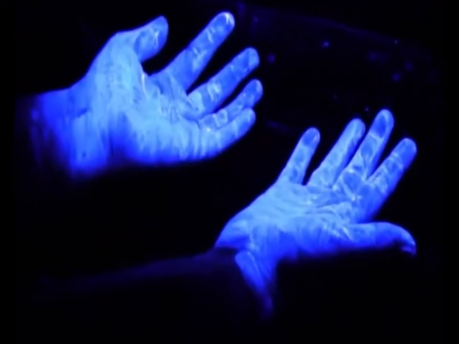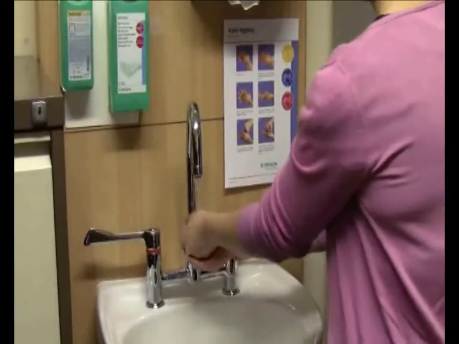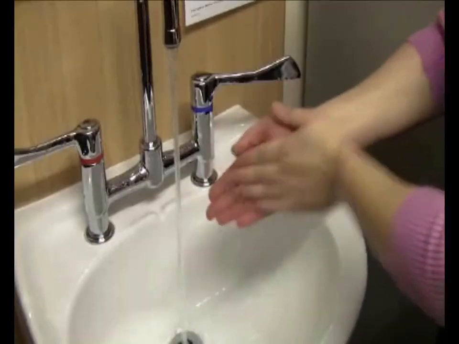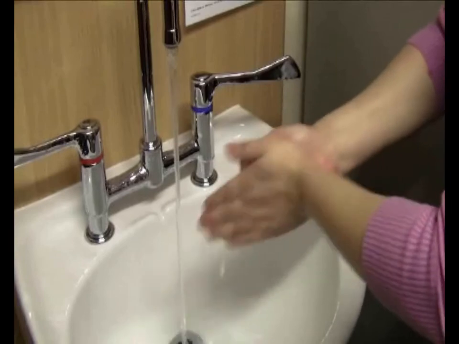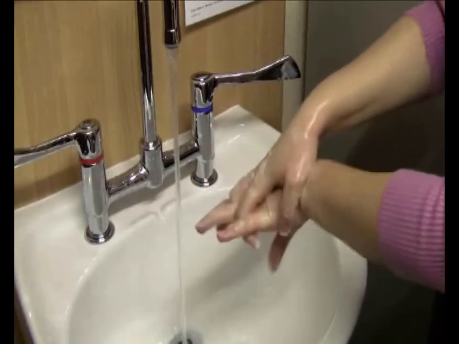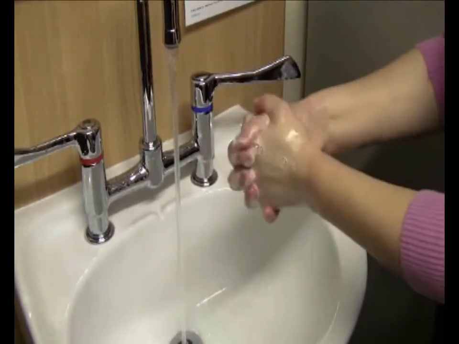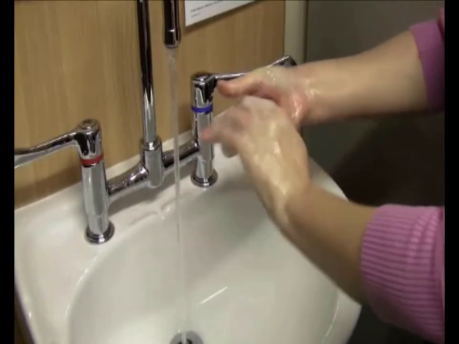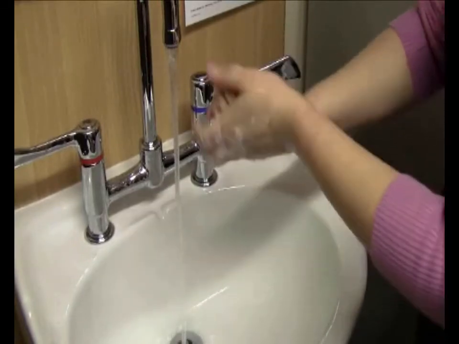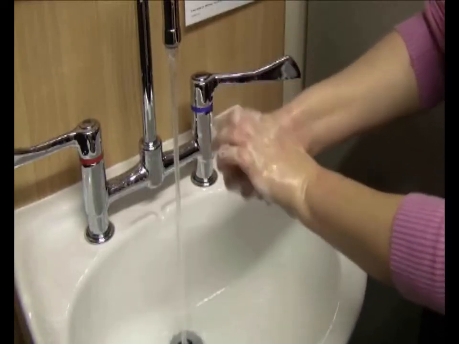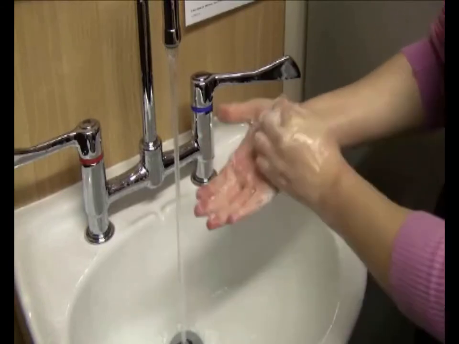You can now see the lotion on the hands. The technique is designed to ensure all areas of the hands are cleaned. Hands should be wet prior to applying soap. Palms are rubbed together with fingers together. The palm is then rubbed over the back of the opposite palm with fingers interlaced. The palms are rubbed together with fingers interlaced. The backs of fingers are rubbed against the opposite palm. Each thumb is rubbed into the opposing hand using a rotational motion. The fingers are rubbed into the opposing palm.